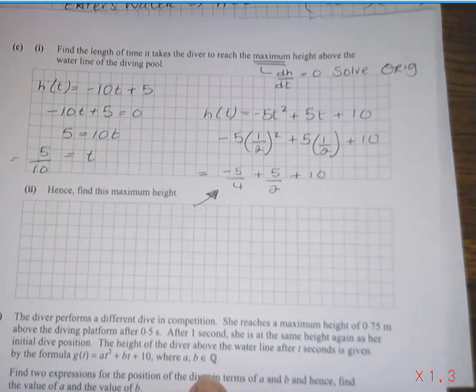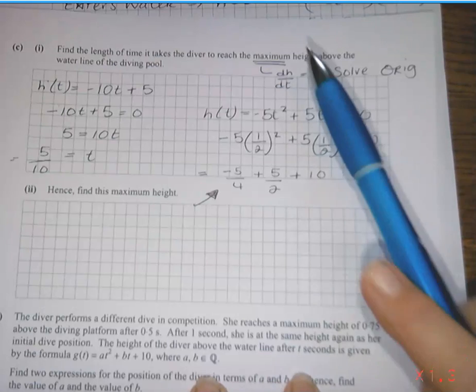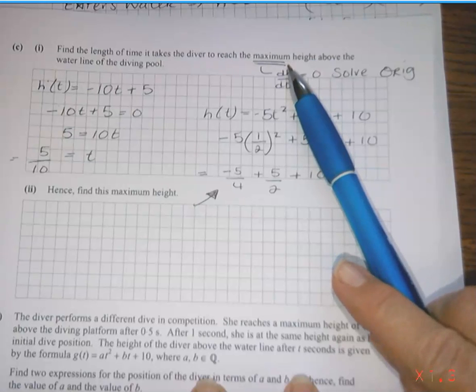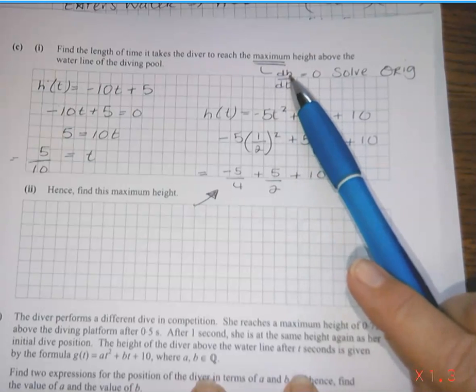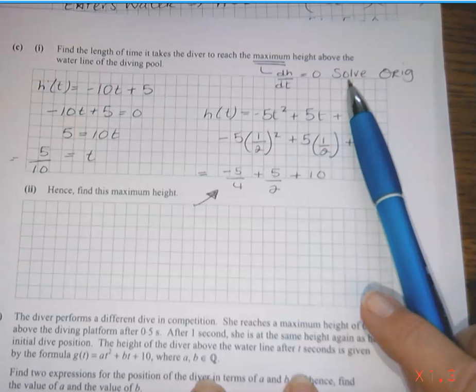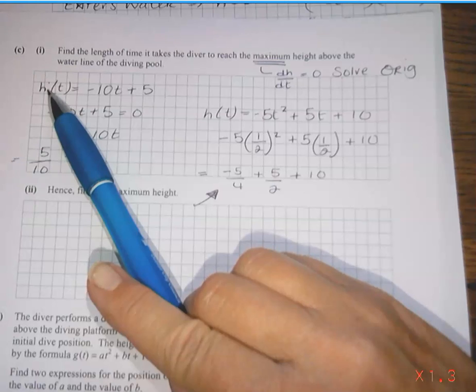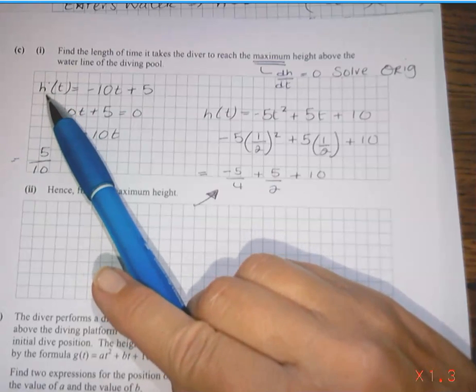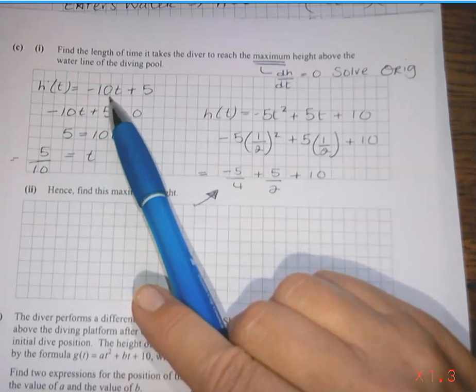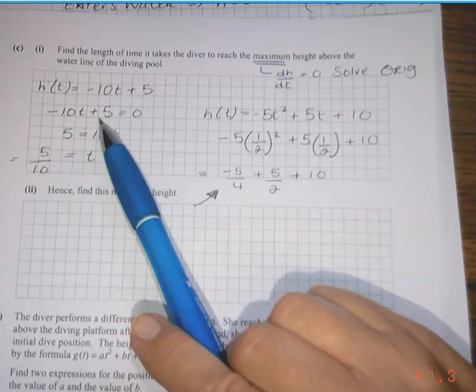Part C, they ask you to find the length of time it takes for the diver to reach the maximum height above the waterline of a diving pool. Right, so it's saying maximum. So maximum, the brainwashing we want you to do, means you're using calculus. So you differentiate, let your differentiated function equal 0, solve it, and then plug your answers into the original function again. So for this diving board one, our differentiated function h dash of t is equal to minus 10t plus 5. We let that equal 0, so you go minus 10t plus 5 equals 0.